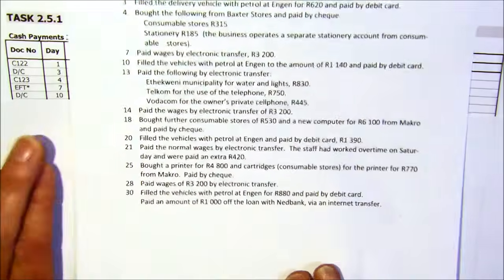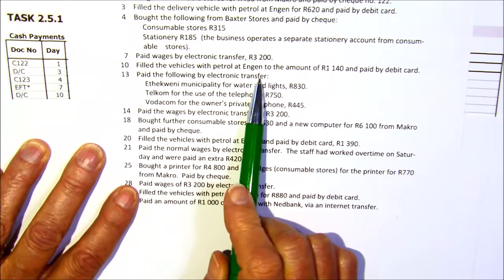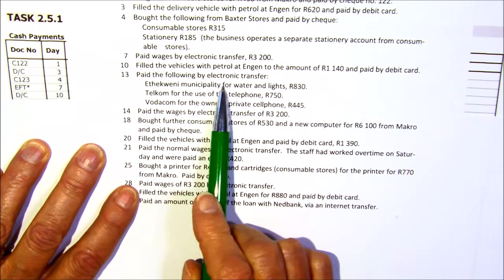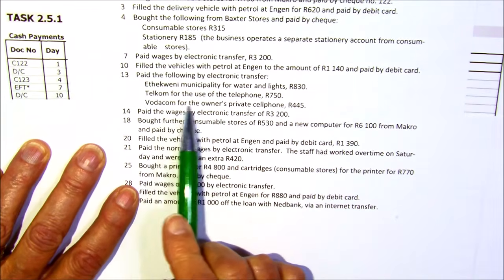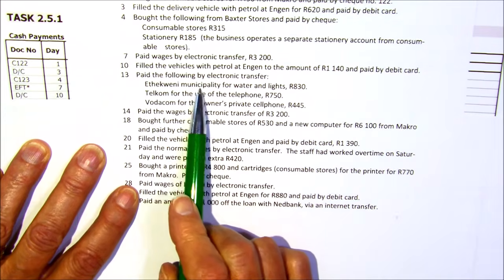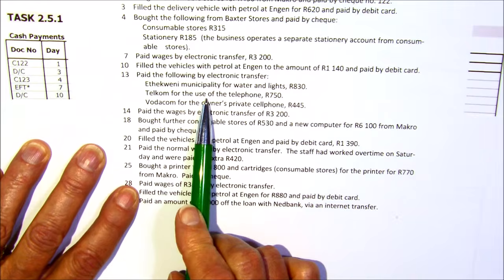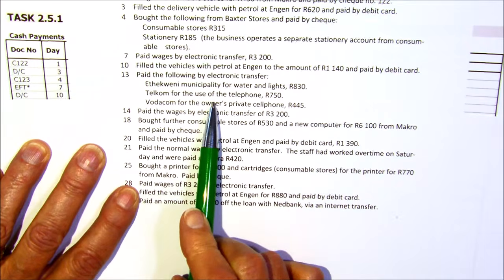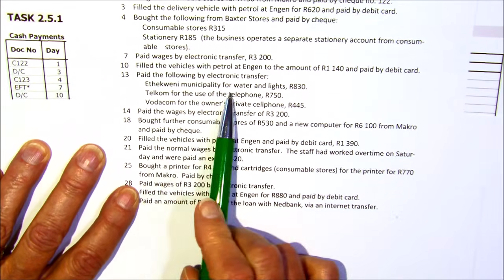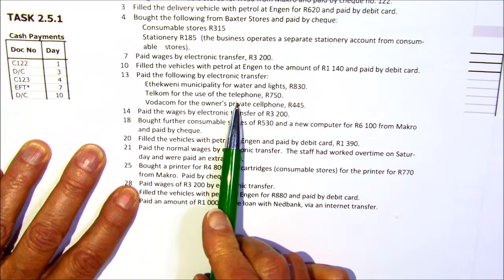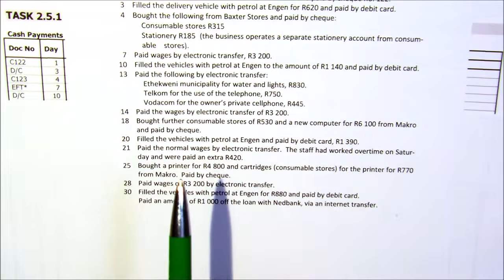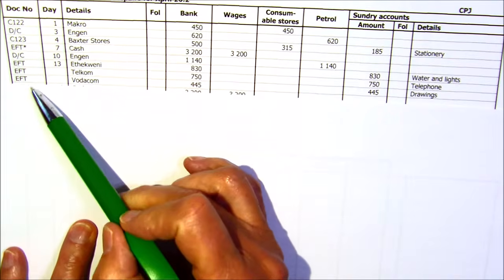Now, on the 13th, you paid the following by electronic transfers. You're paying eThekwini, you're paying Telkom, and you're paying Vodacom. Those are 3 different businesses, so each one has been paid separately. So we need 3 separate entries for the 13th. Can you do that on your own now? Each one is an EFT.